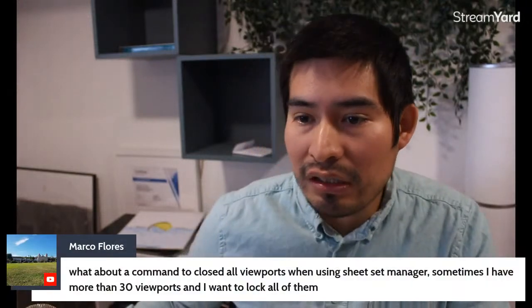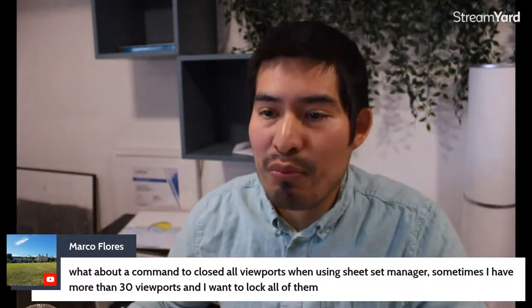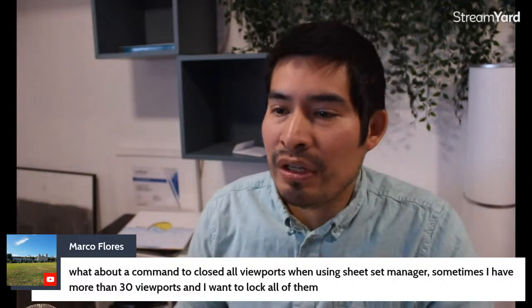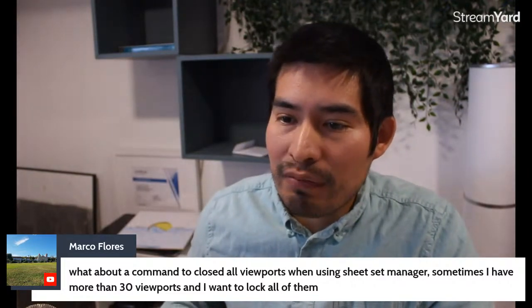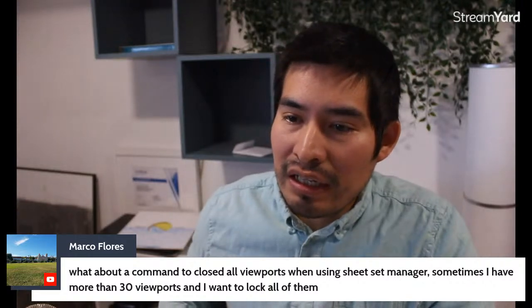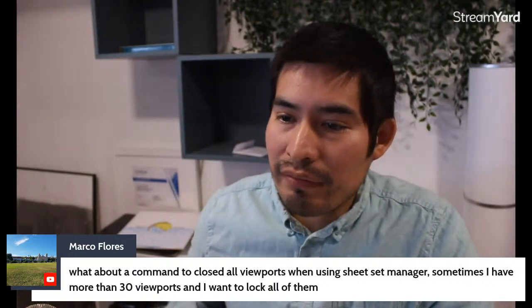Marco Flores is saying, what about a command to close all viewports when using Sheet Set Manager? Sometimes I have more than 30 viewports and I want to lock all of them.